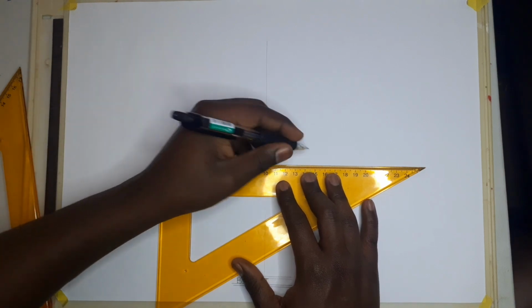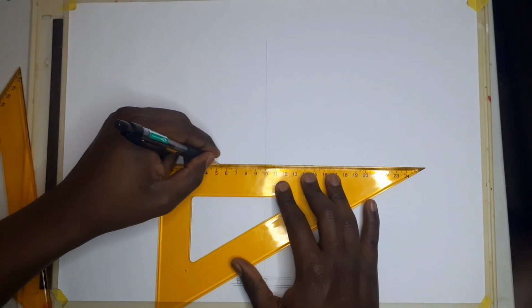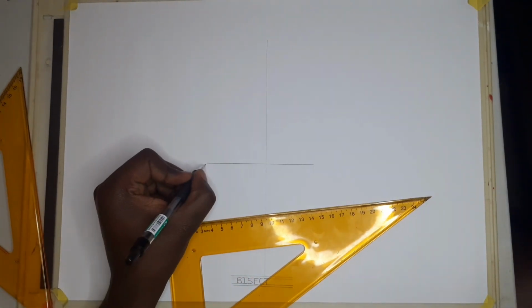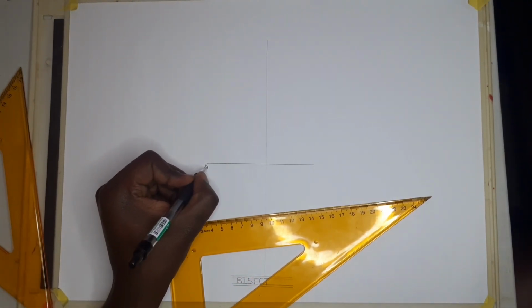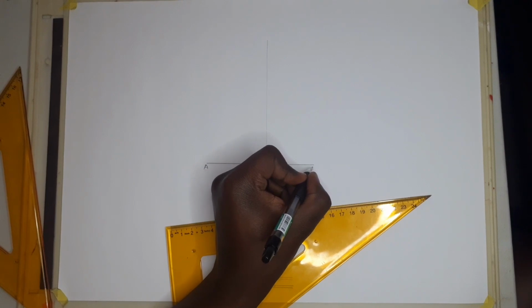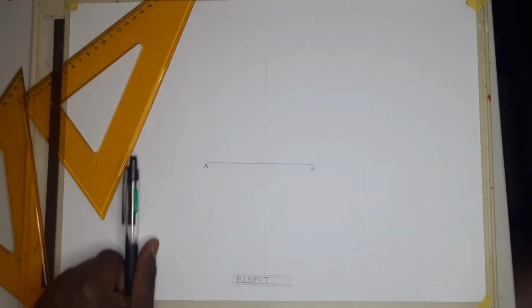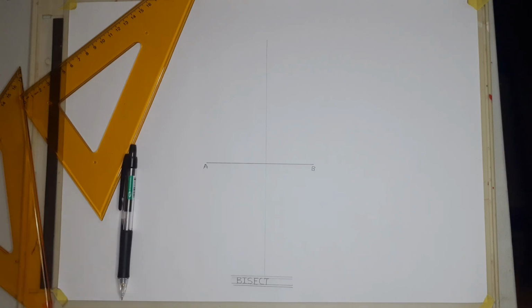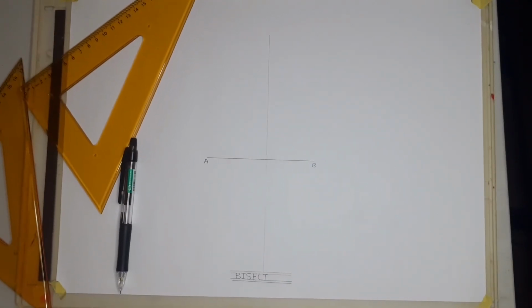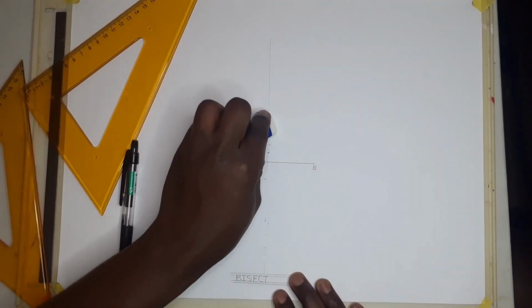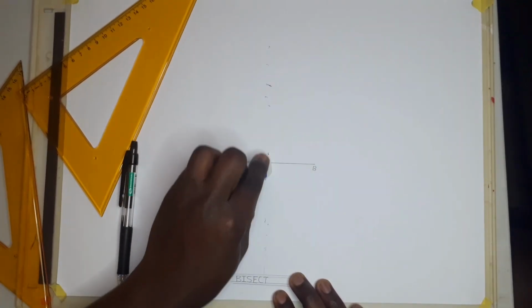I'm just gonna draw my solid line any distance. So I'm gonna call this one A and B. So this is what I will do. Okay, I will erase this line so that nobody will get confused.